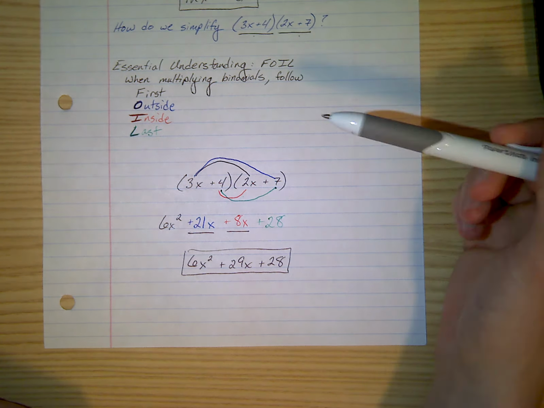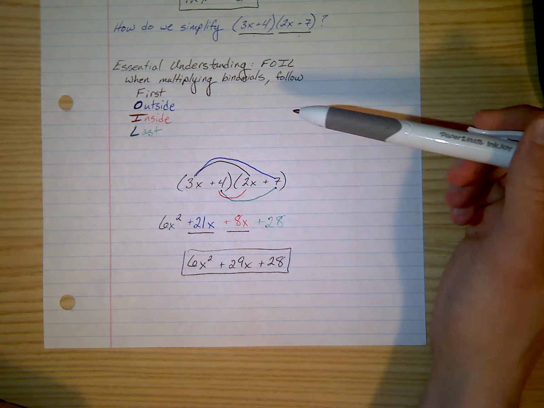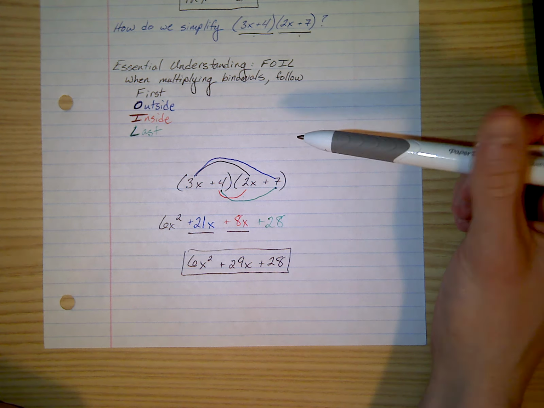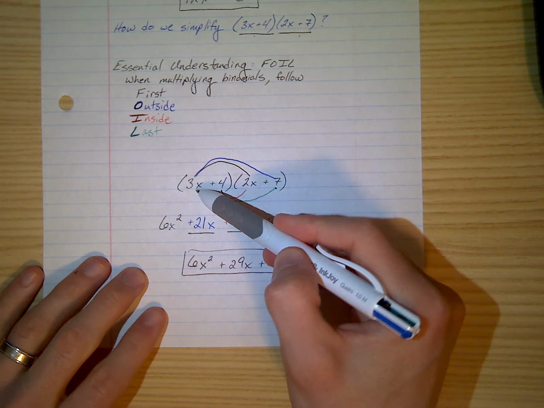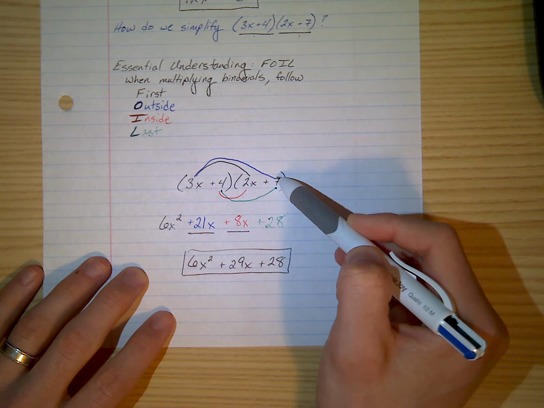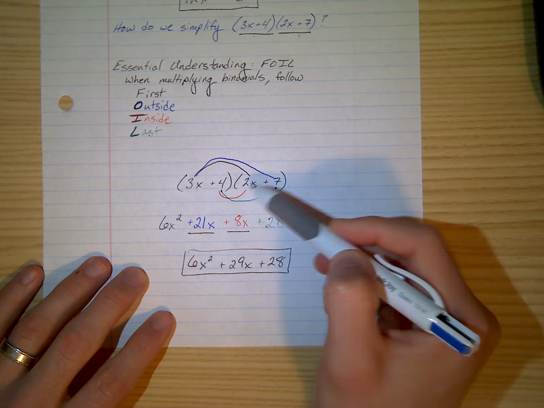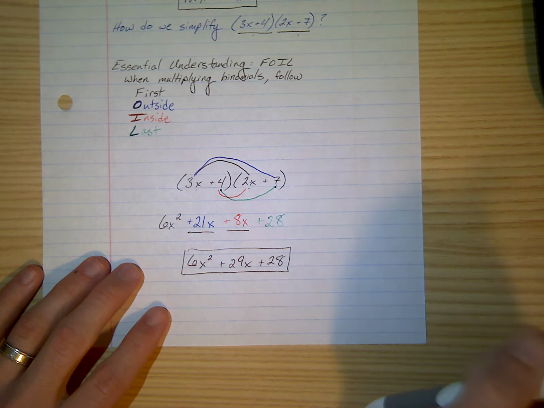What you need to remember is FOIL is just another example of the distributive property. You take the first one and you distribute it. You take the second one and you distribute it. And FOIL just helps you remember all that.